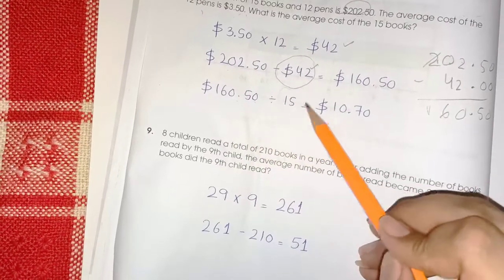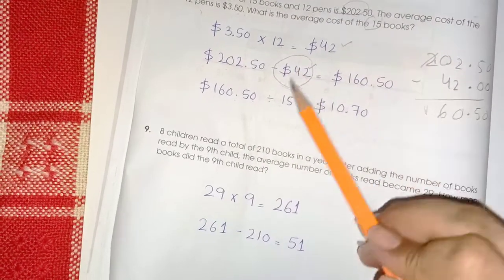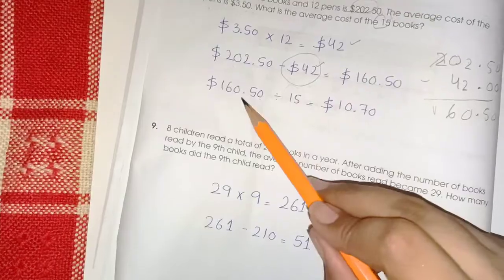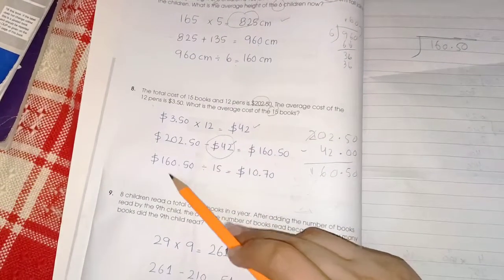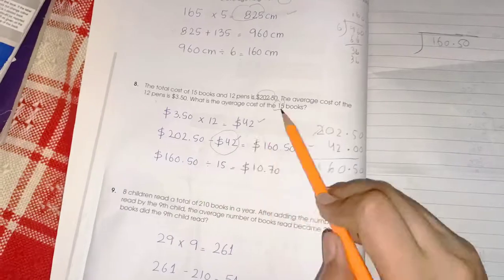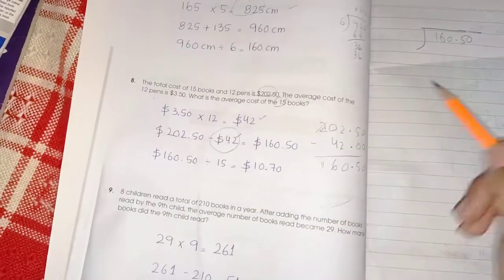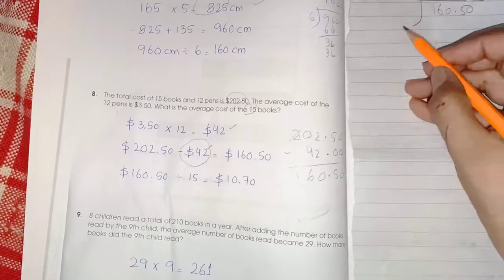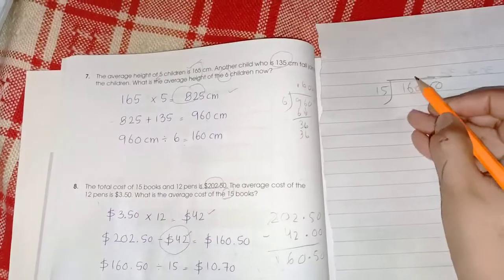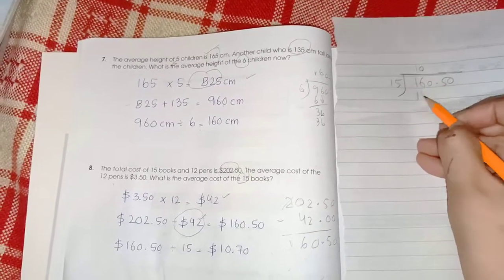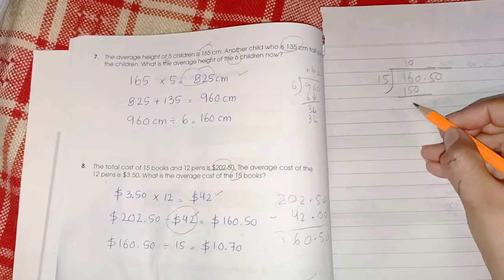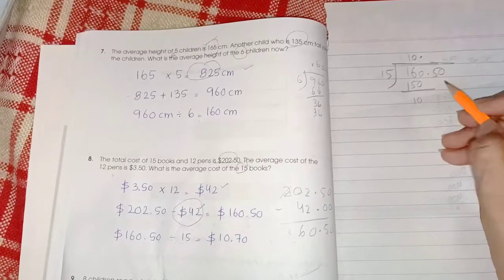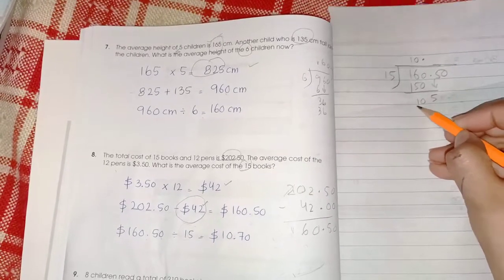160.50 divided by 15, because we have 15 books and we have to find the average cost of the 15 books. Let's divide 160.50 by 15. So 15 tens are 150. 10 remaining. Then we are going to add this point here and this 5 here. 105.